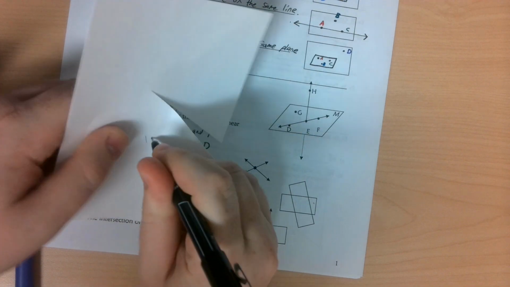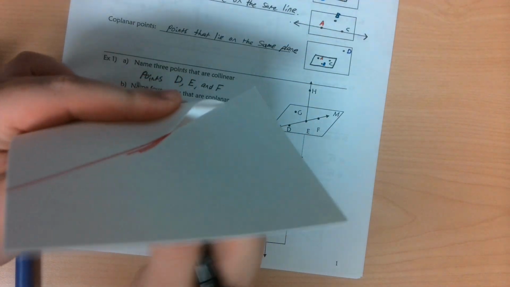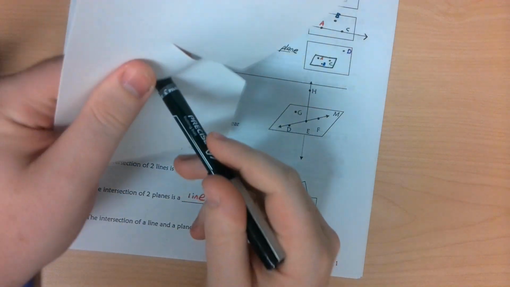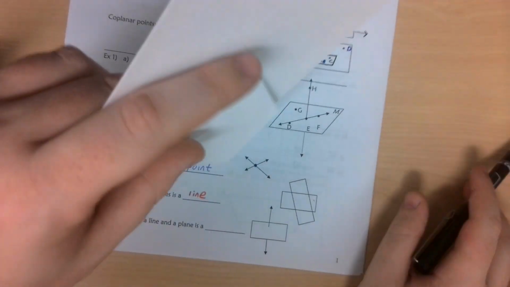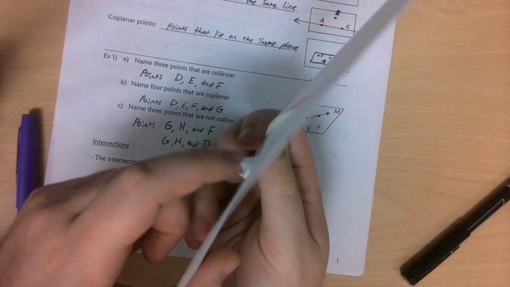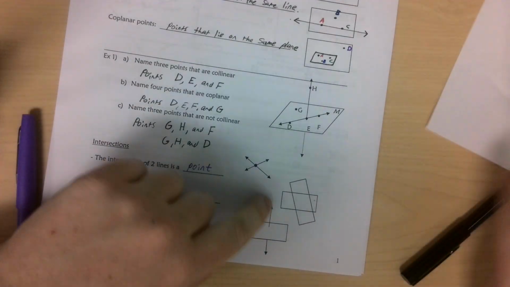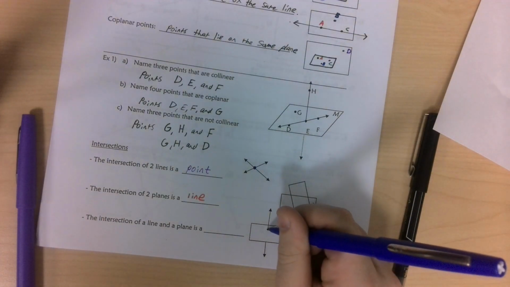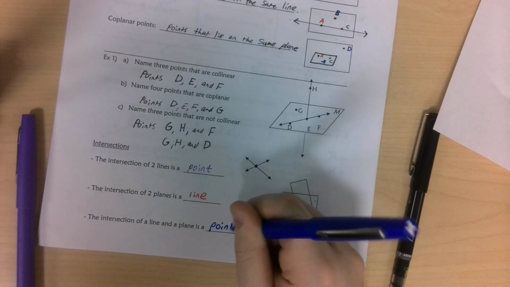Well, when it goes through this particular piece of paper, I shouldn't have chosen cardstock for this portion, but if we were to pass it through, what is created? Well, it's like a little bit of a hole, or a point. When a line crosses through a plane, you end up with just a point. It only crosses at one spot. That's how you get a point.